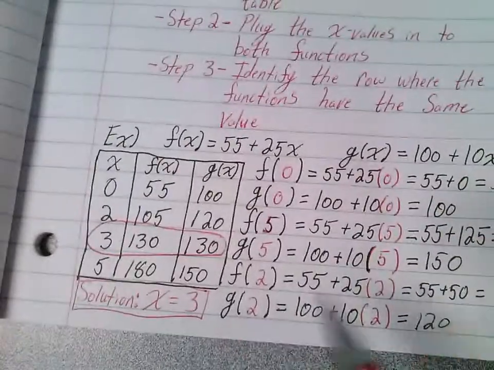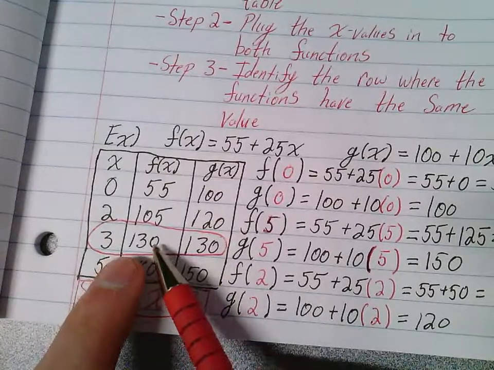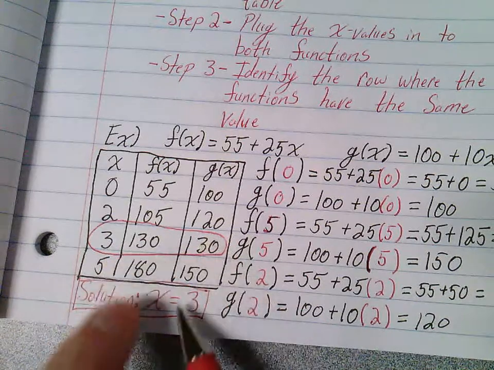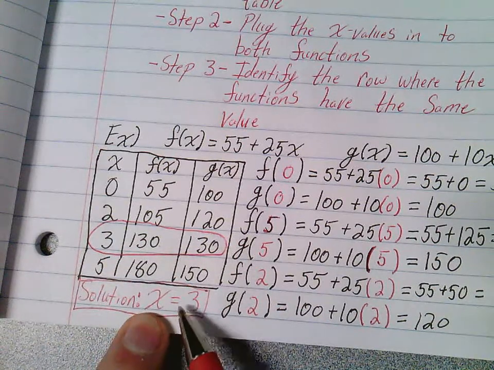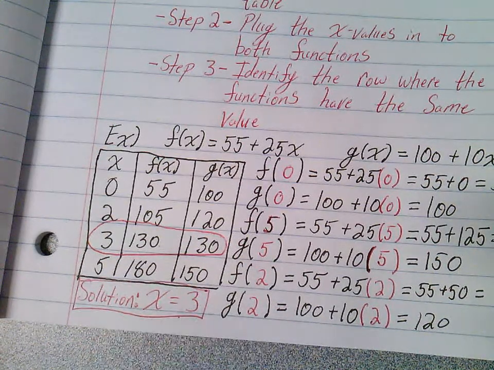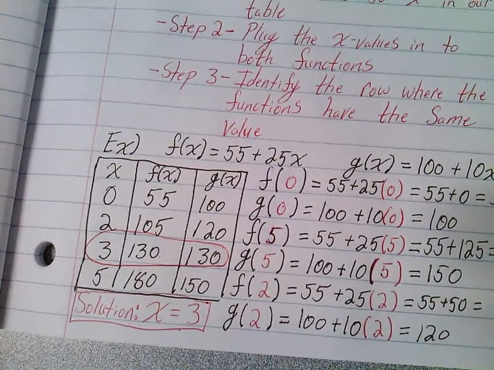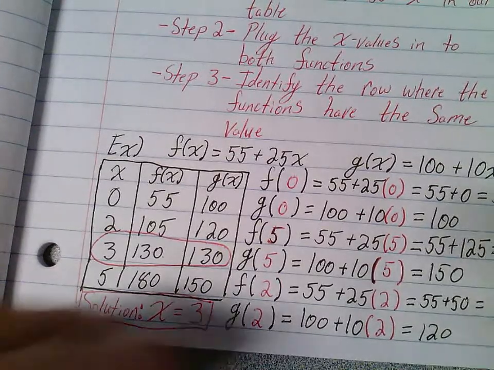So again, we found that f of x and g of x had the same value at x equals 3. So our solution is x equals 3. All right, we have one last strategy to check, and then we're going to do part of your homework together here. So let's take a look at our one last strategy. I know this is a lot, but you guys are doing a great job today.